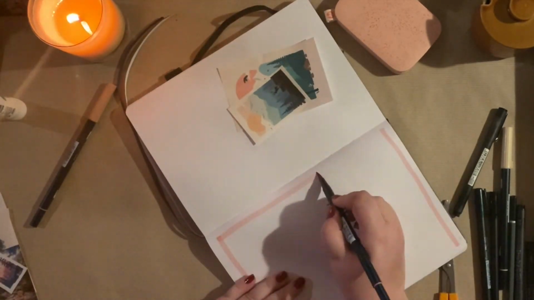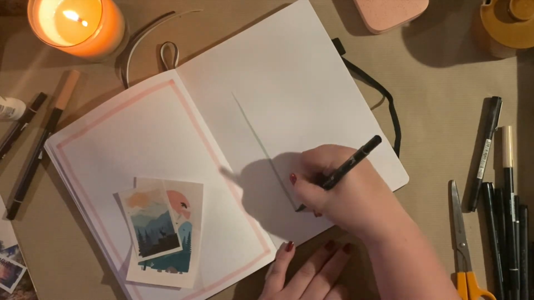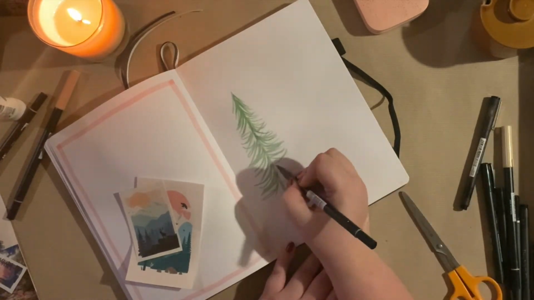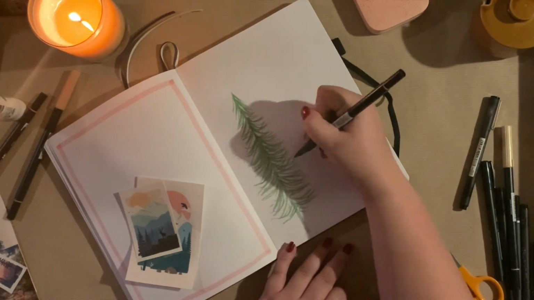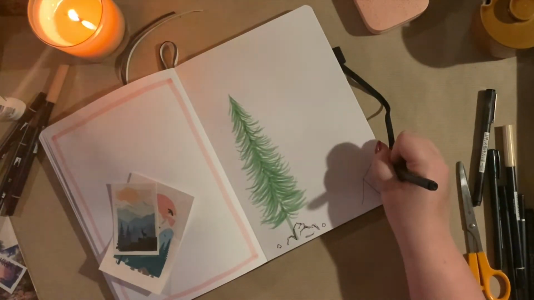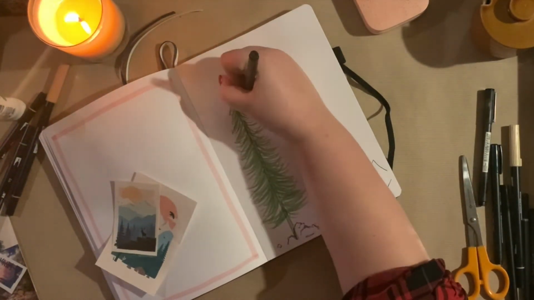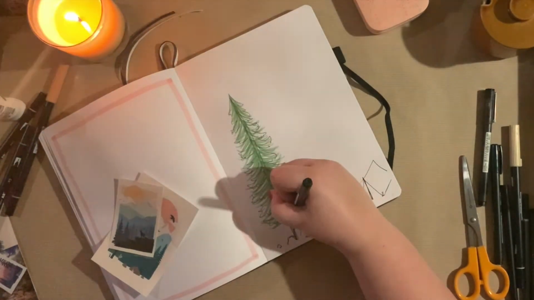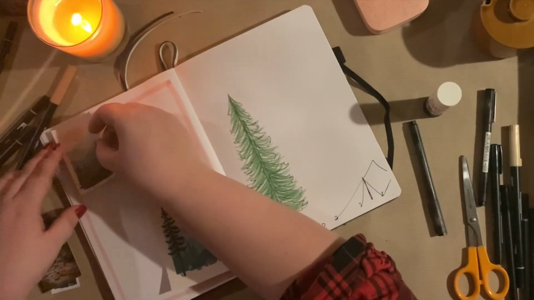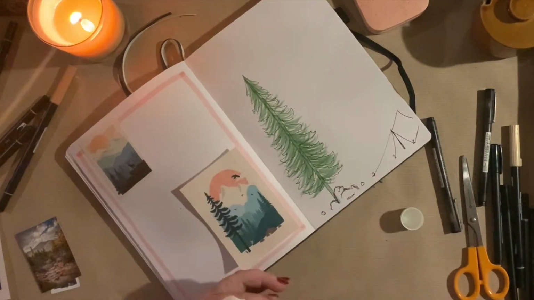On to the last double page of this month's spread. I got the brush pens out again to do a bit of a drawing, just putting in this big old evergreen tree and a little tent camping out next to it. Again, just pasting in some images that I got off Pinterest and adding in a bit of fine liner just to give them a little more detail.